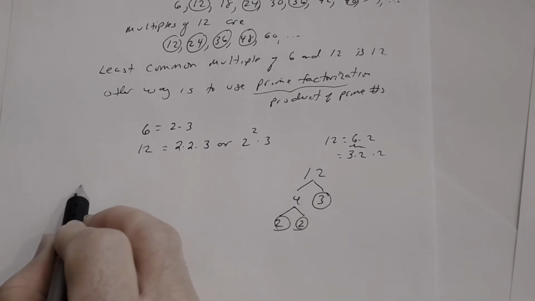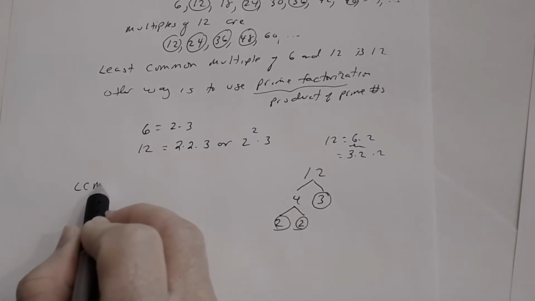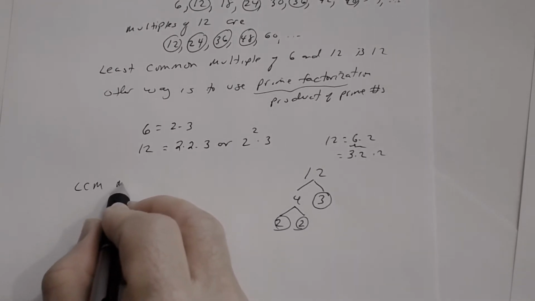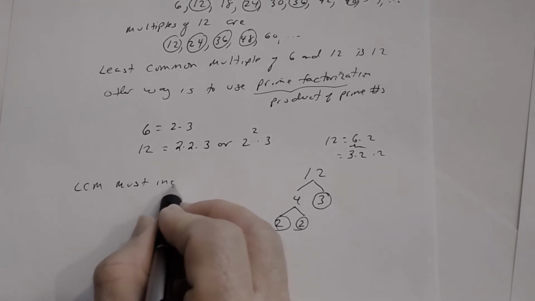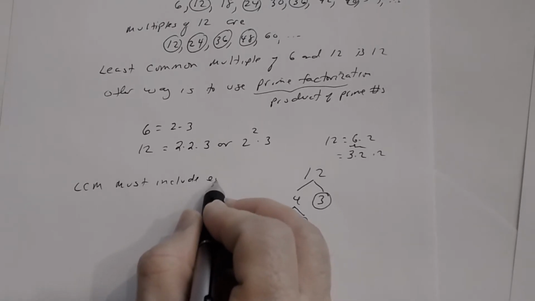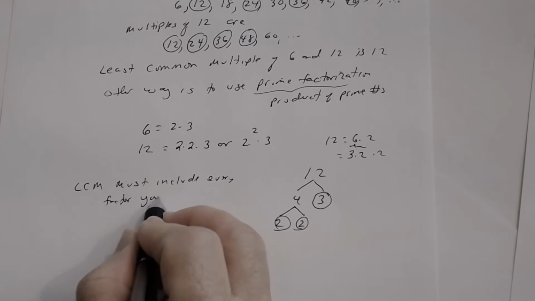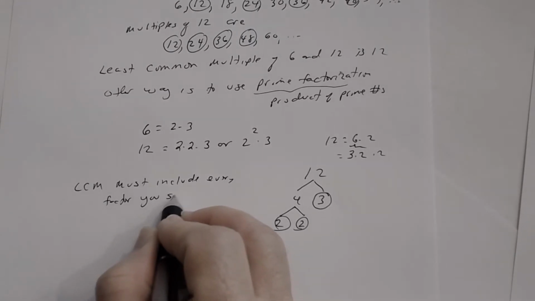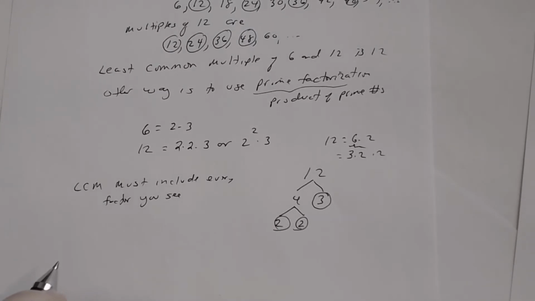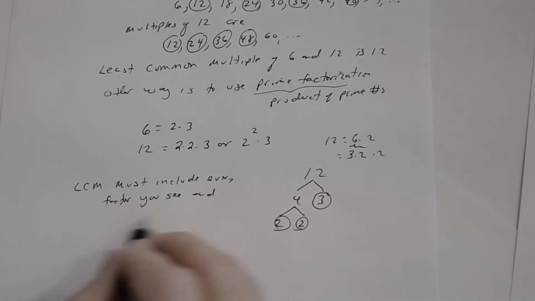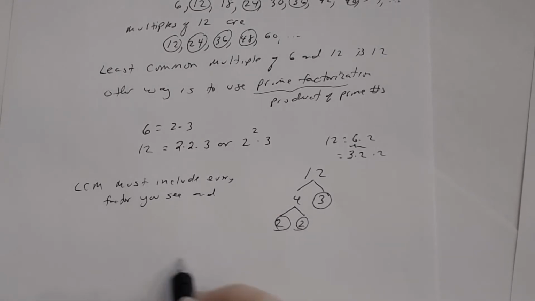The least common multiple using prime factorization must include every factor you see. I'm going to leave that space off for a little while, and I'm going to go back and write this.